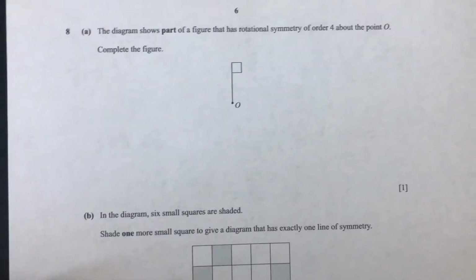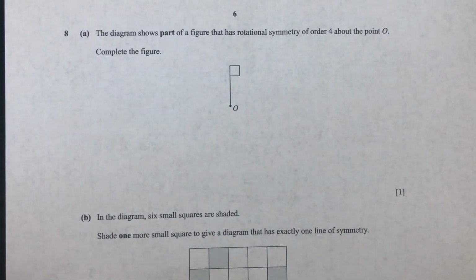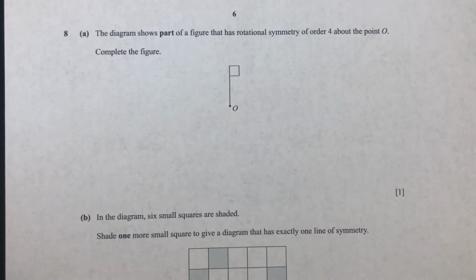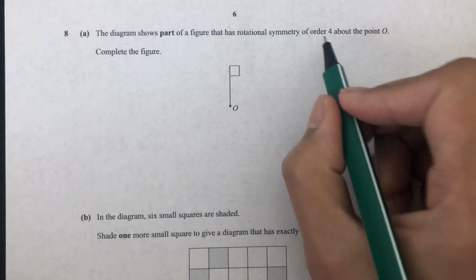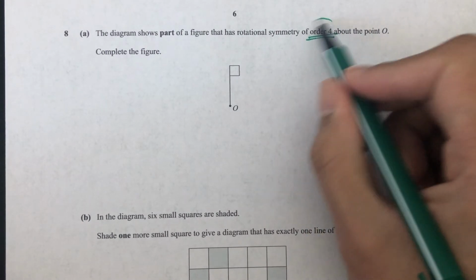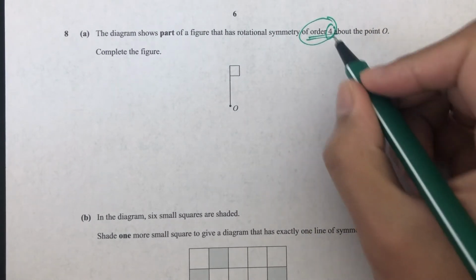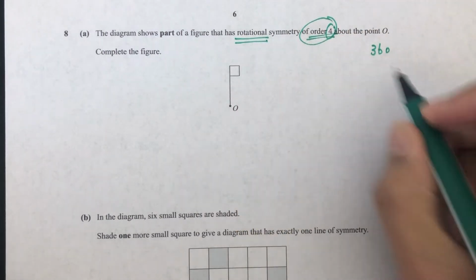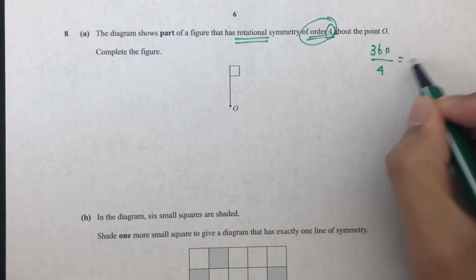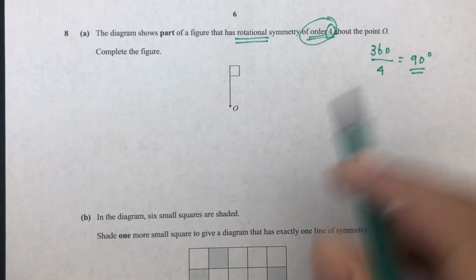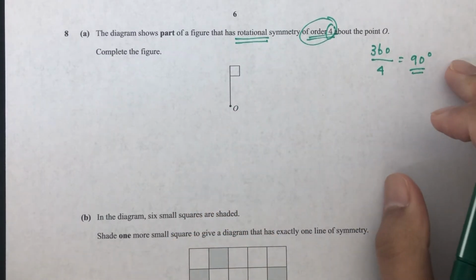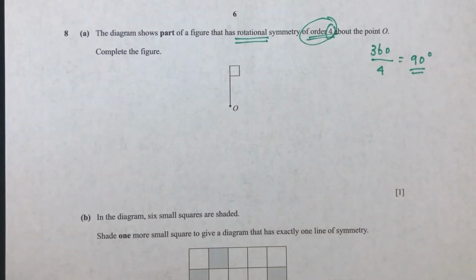Okay, moving on to question number 8. So part A, the diagram shows part of a figure that has rotational symmetry of order 4, right? So when you see order 4, the first thing you will need to do is take 360 because it is a rotational symmetry. Divide by 4, we have 90. Which means we have to rotate the shape on the diagram by 90 degrees every time.